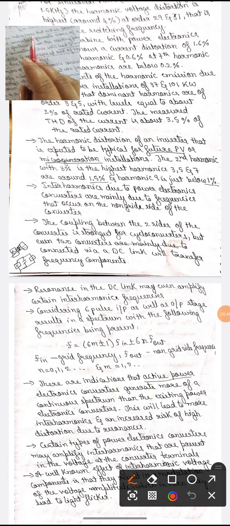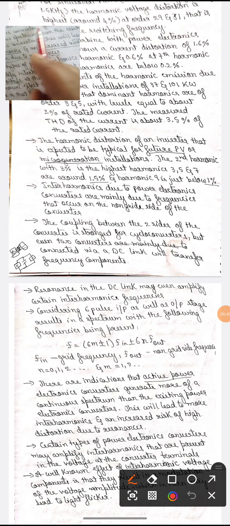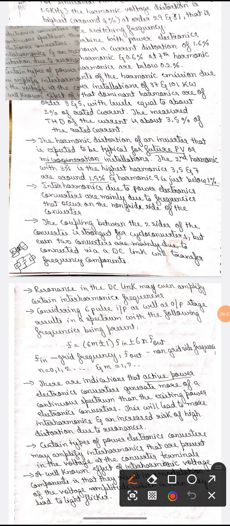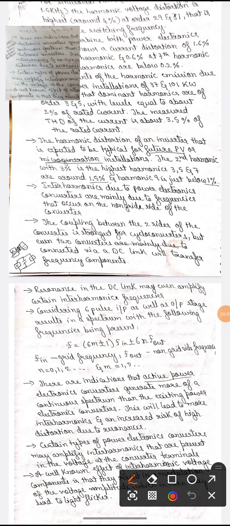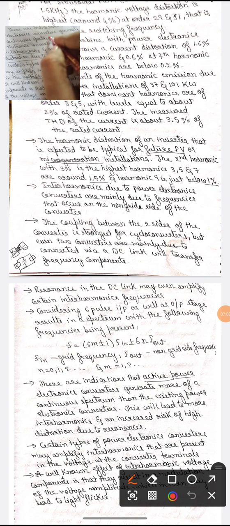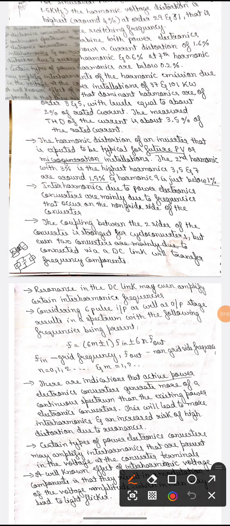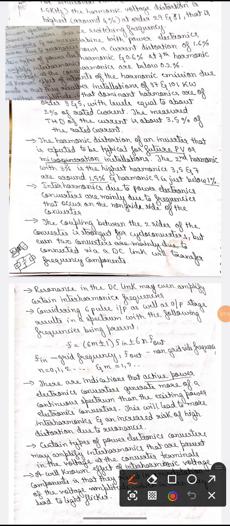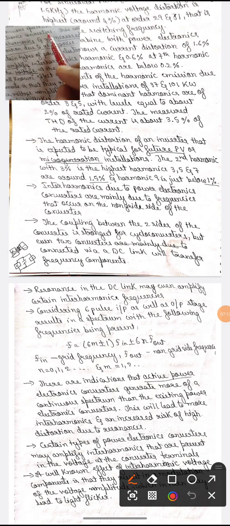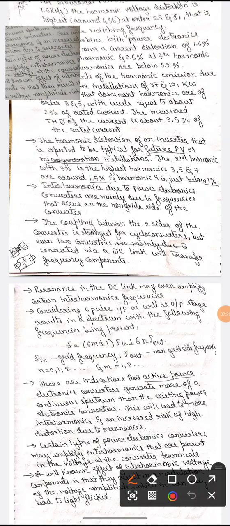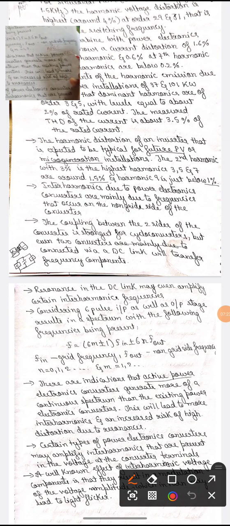There are indications that active power electronic converters generate more of a continuous spectrum than the existing power electronic converters. So remember, APEC and EPEC.